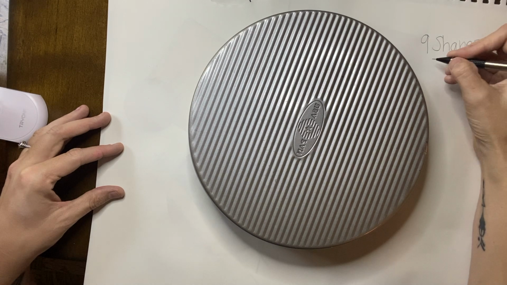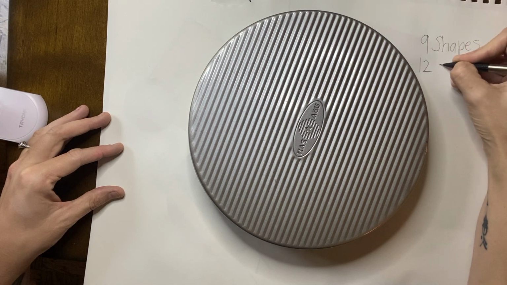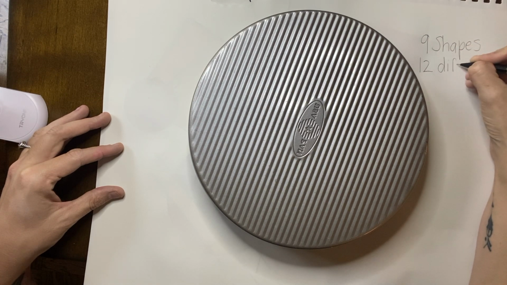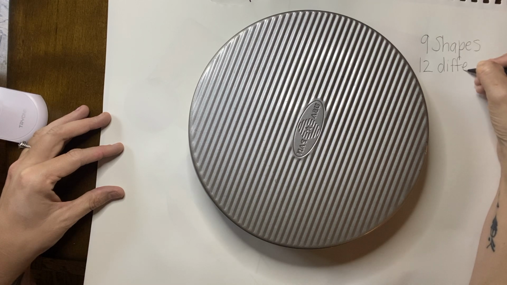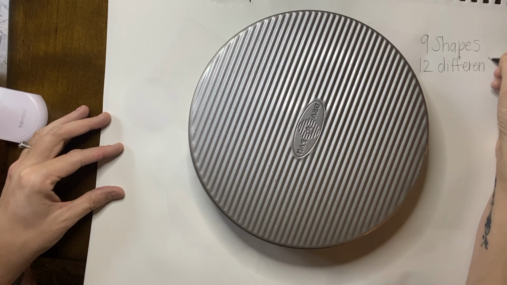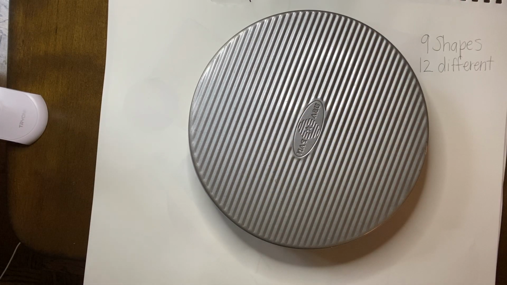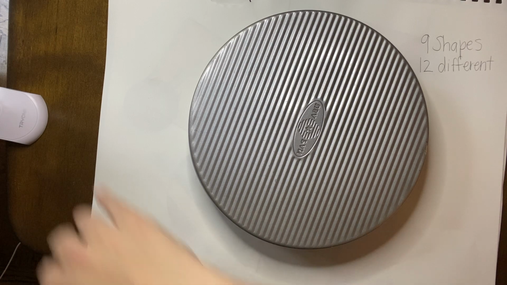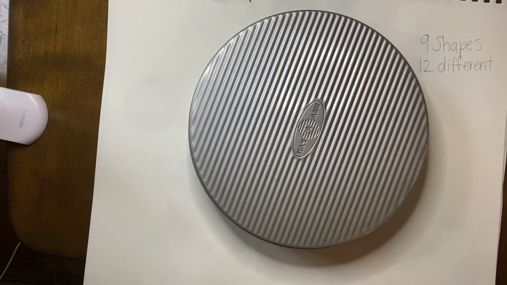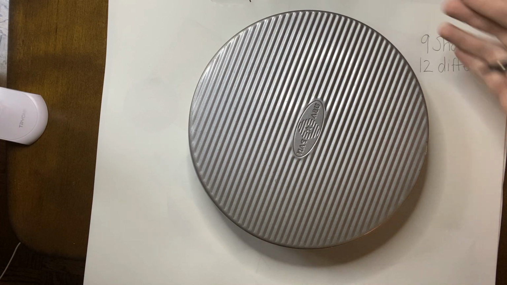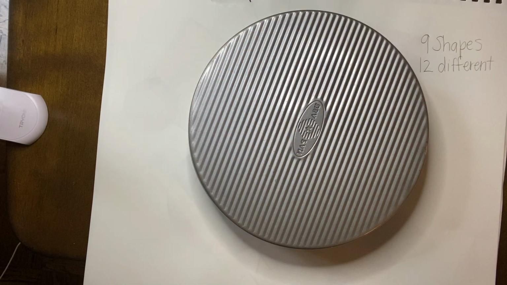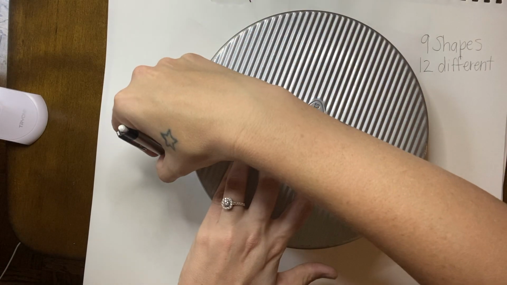And you're going to do 12 different lines, okay? Now, you want variation in this. You don't want to do all the same circles. So I don't want to take this pie plate and trace it a bunch of times all over and then call it a day. That's not interesting. That's not really what Kandinsky did. So we kind of want to model what he did and do various different shapes.